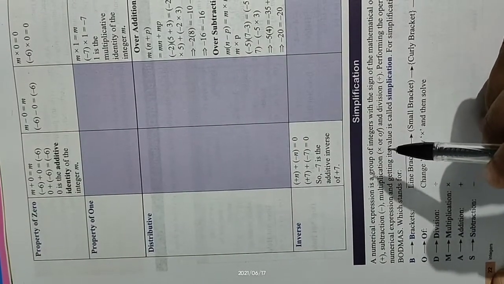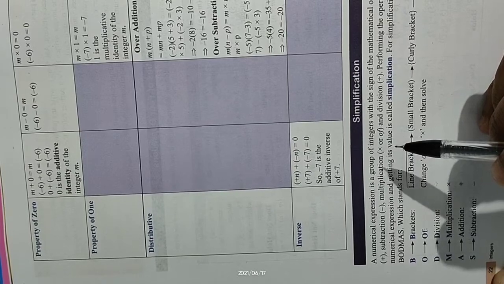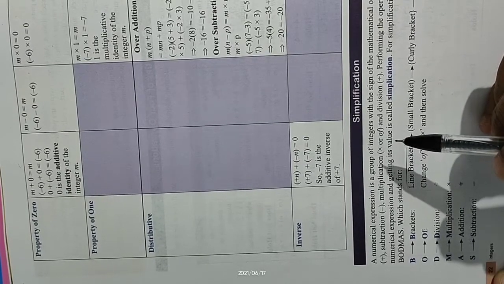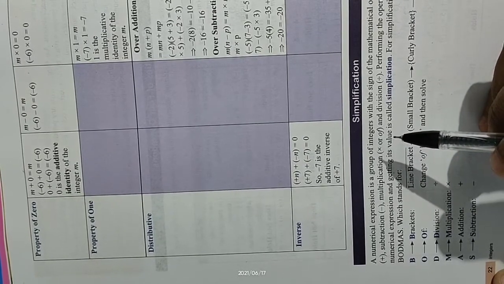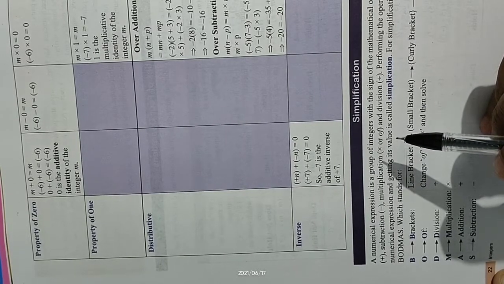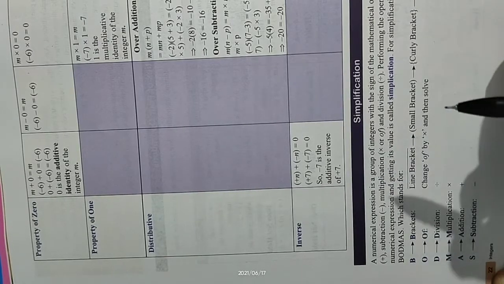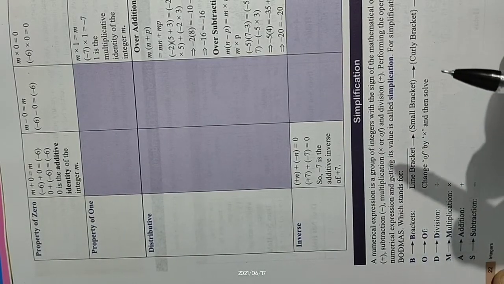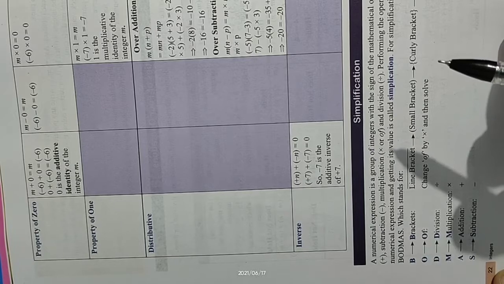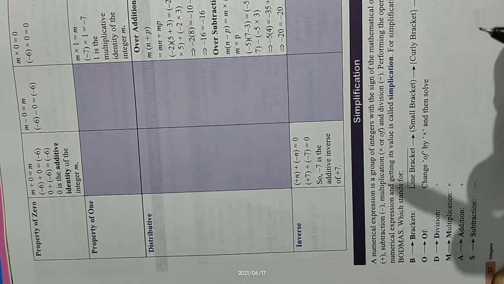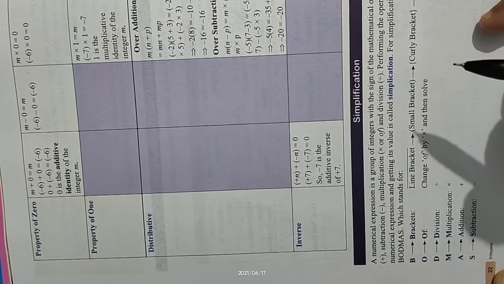Good morning, students. Today in our video we learn how to simplify the numerical expression. What is simplification? Simplification means in the numerical expression there can be different mathematical operations like addition, subtraction, multiplication and division.